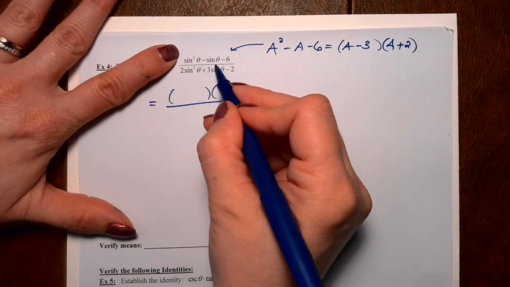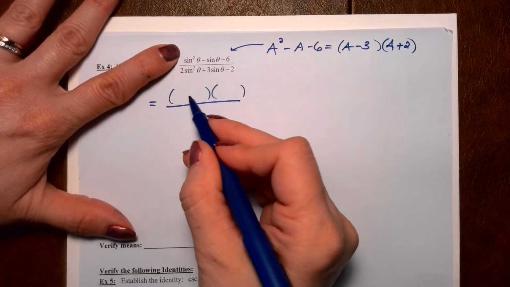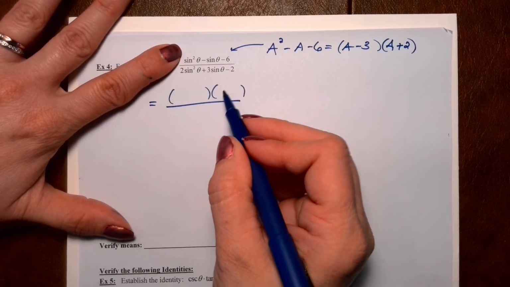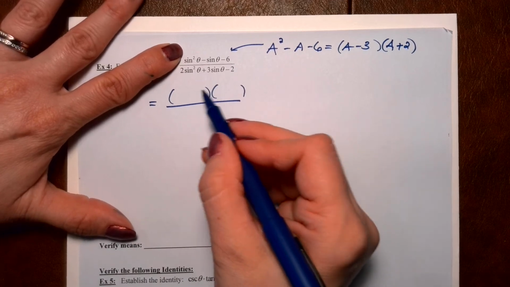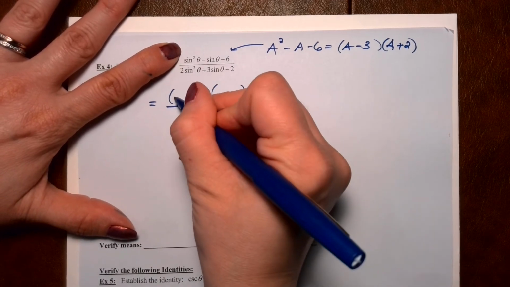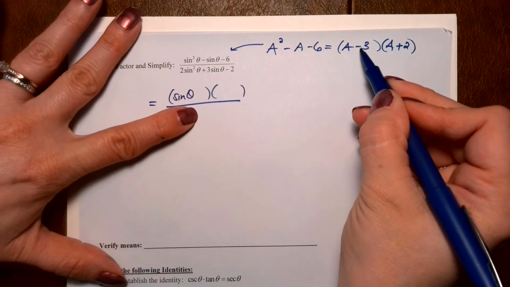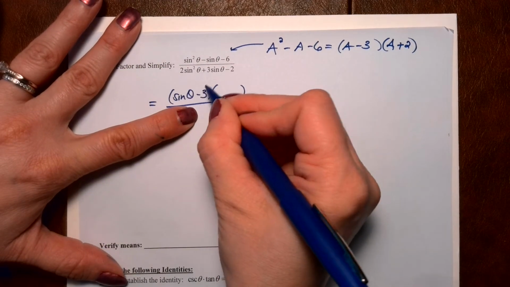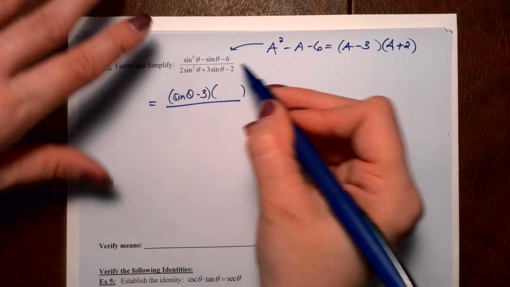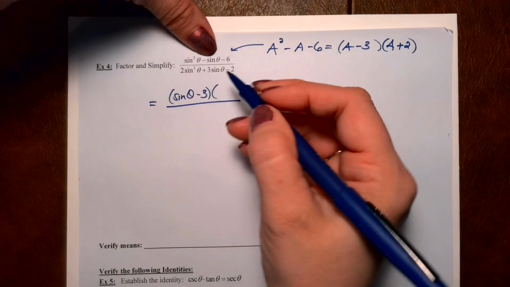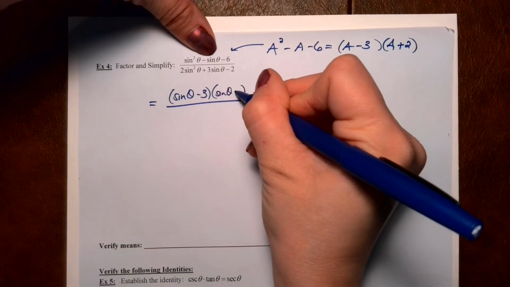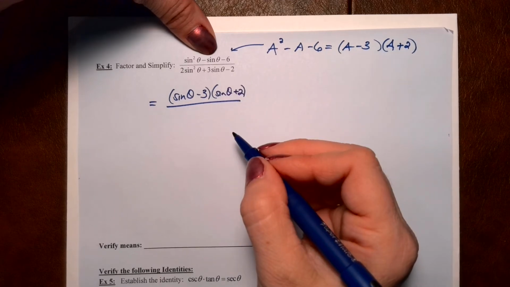So we're factoring a quadratic by guess and check. A table would be a lot of work, so at this point I hope you can just factor straight up. This is going to be sine of theta minus 3, because the a thing was a sine. The second quantity was a plus 2, but I'm going to write sine of theta plus 2.